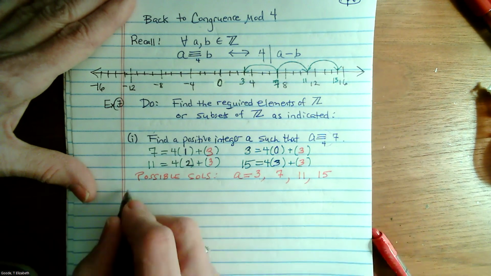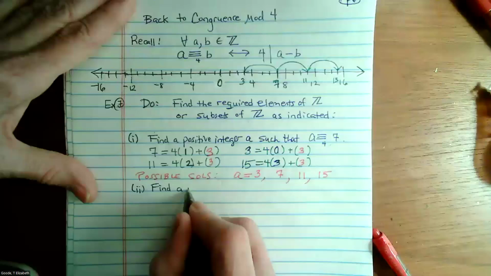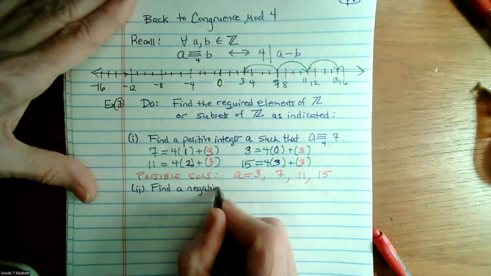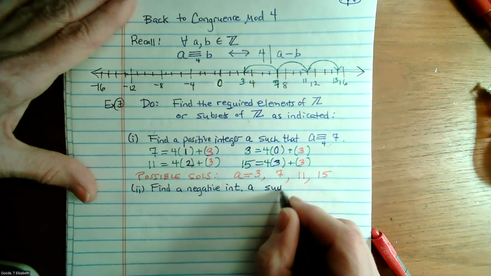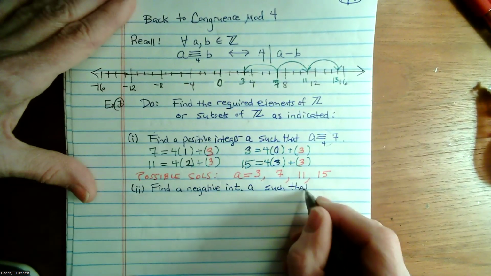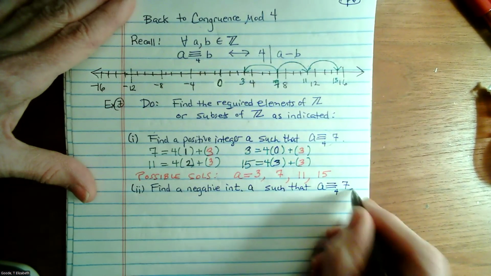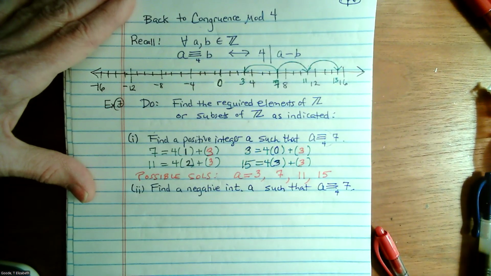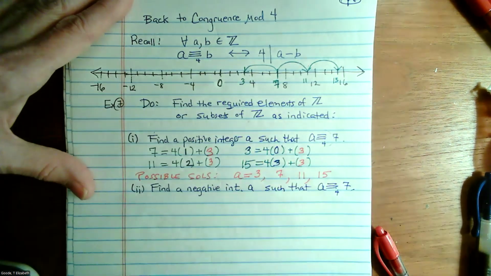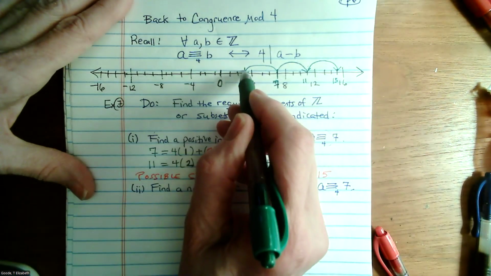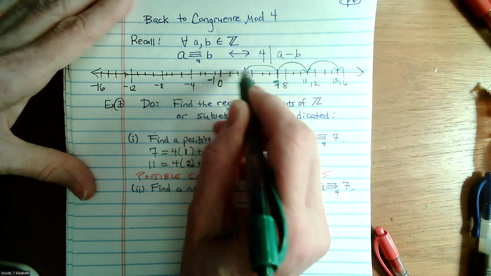All right, let's move on. Let's find a negative integer, A, such that A is congruent mod 4 to 7. That's how we say that. Anybody? You know, we just keep jumping until we get into the negative range. That's why the number line's so helpful. -1. Yeah, -1.